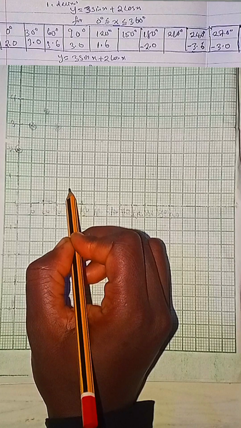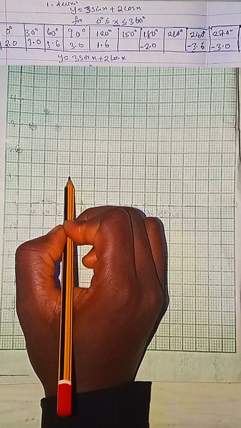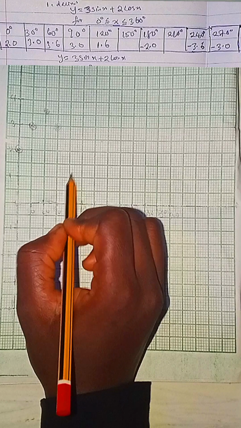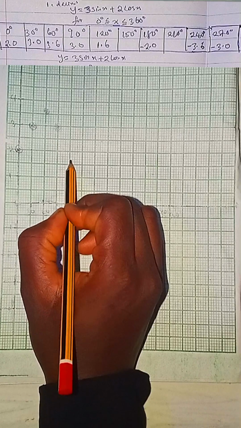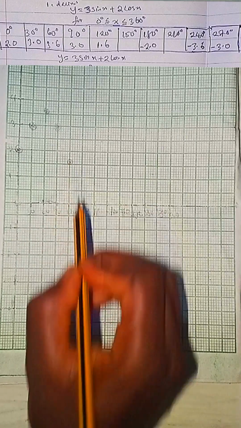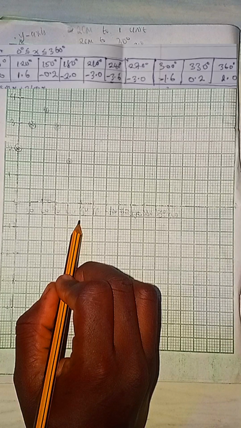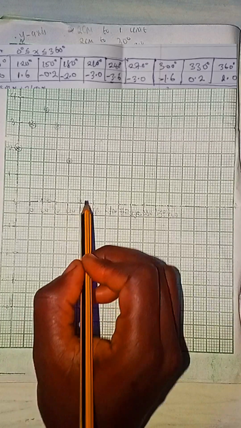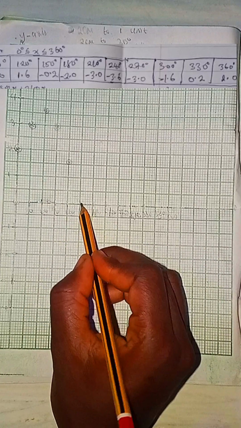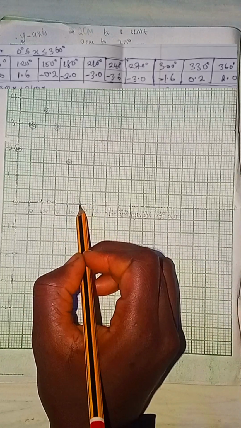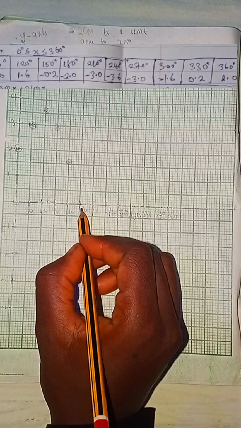When x is 120 degrees, y is 1.6. 120, trace it. This is 1. Each box is 0.5 on the y-axis. This is 1.5. 1.6 is the next line. When x is 150 degrees, y is minus 0.2. This is the negative part of the y-axis. After the thick line, the next line is minus 0.1. The second line is minus 0.2.